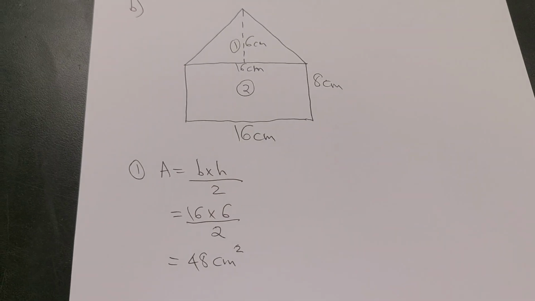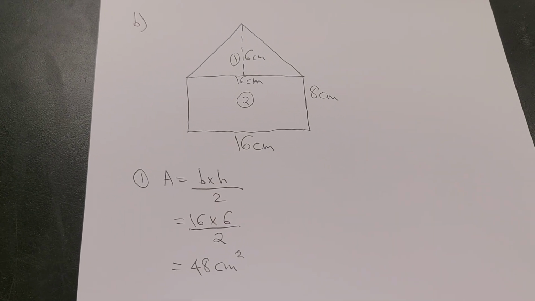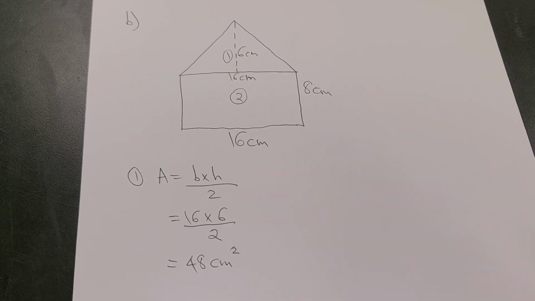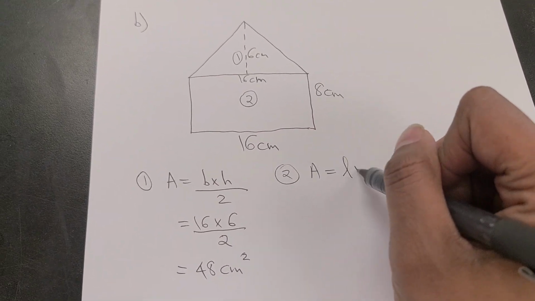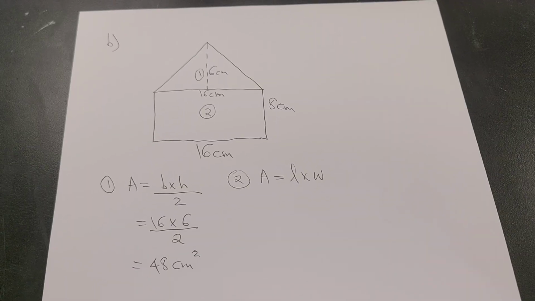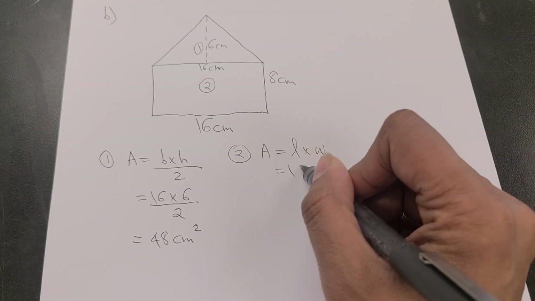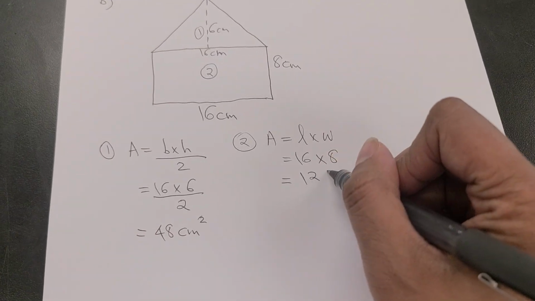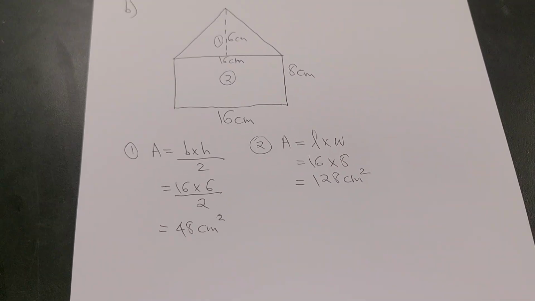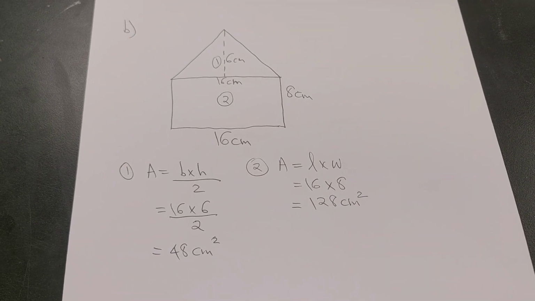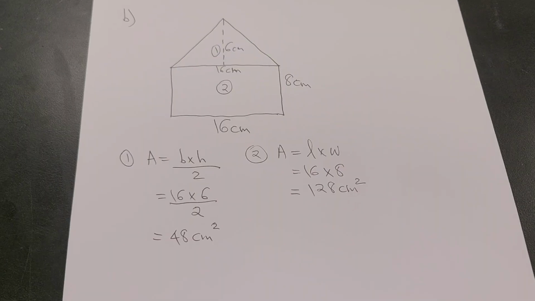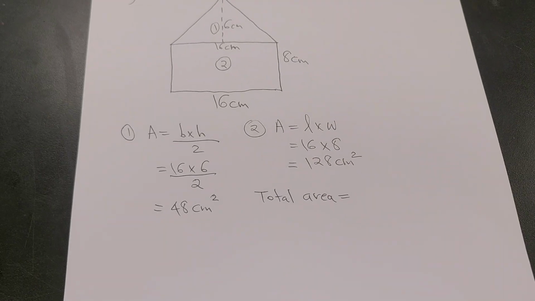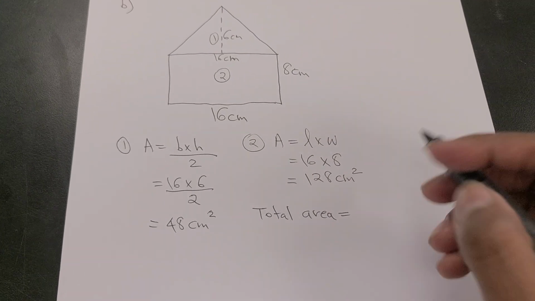48 cm squared, like this. In the same manner, you're going to find the area of the second shape as well. Let's write 2. I see again this is a rectangle, so length times width. For the second shape, the length is 16 times the width, 8. Multiplying it, we get 128 cm squared. Because they're two separate shapes, you just need to find the area of each shape separately. Let's write the total area. On the bottom, we're going to do 48 plus 128.